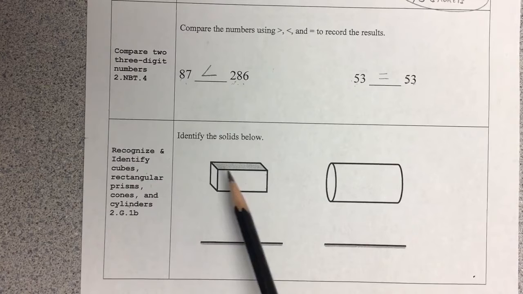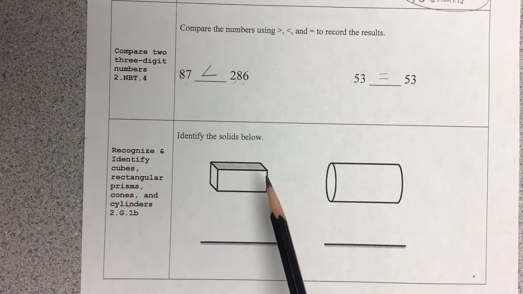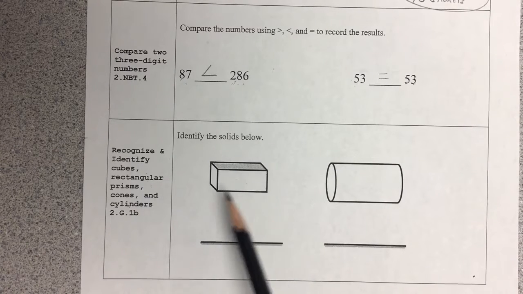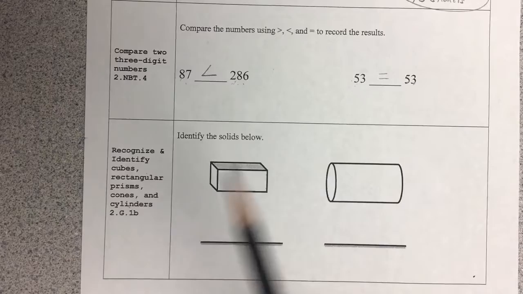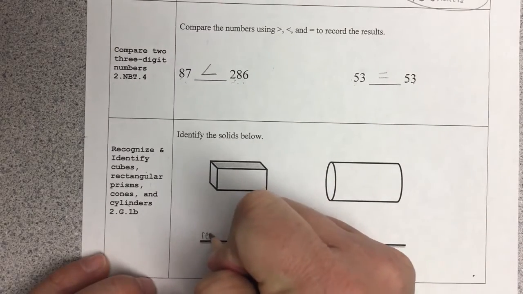So if I look here, I see a shape right here. Well, this is a rectangle. It is not a square because all the sides are not the same length. It does have right angles, but the sides are different. So therefore, it's a rectangular prism.